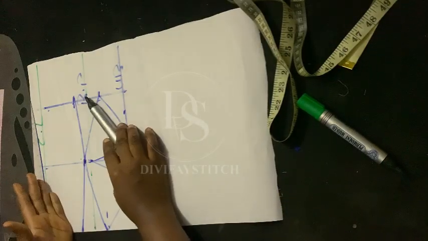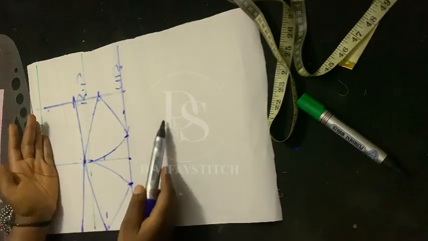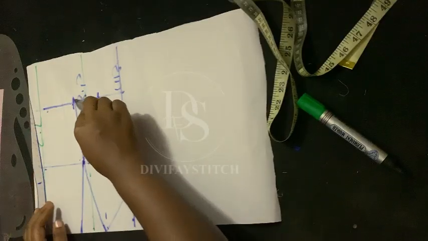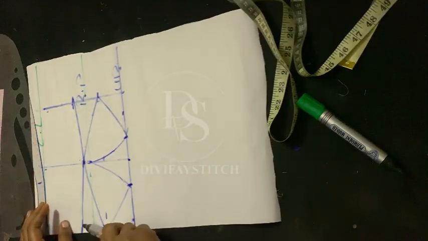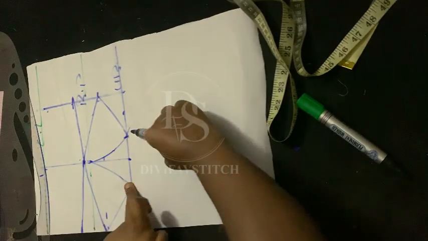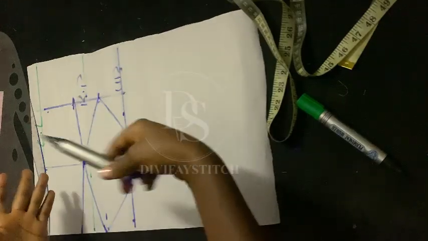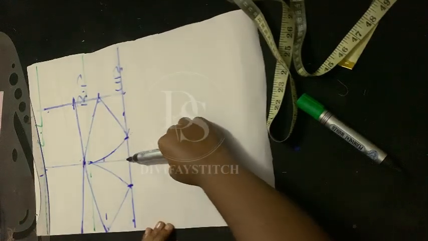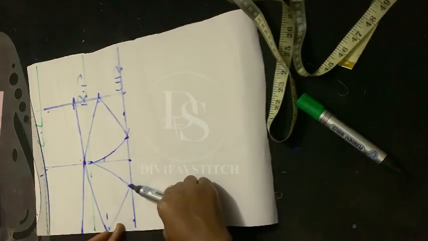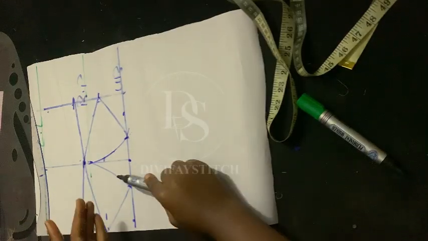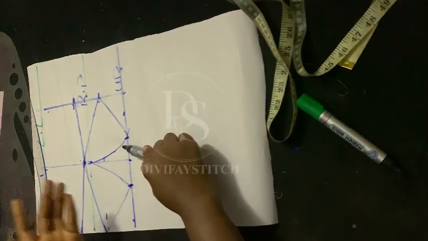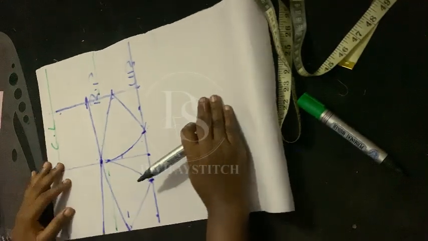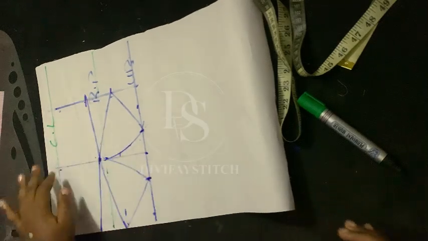So now for this measurement, remember I told you this upper side, you are going to come out by 1 inch. But for the under bust, if you have a bigger bust, you're going to come out by 1.5 inches. But for a smaller bust, you're going to come out by 1 inch. Then you connect it.